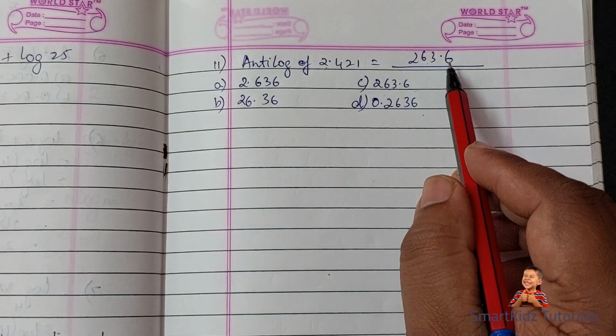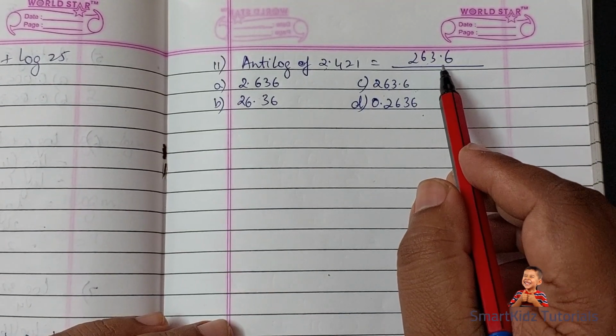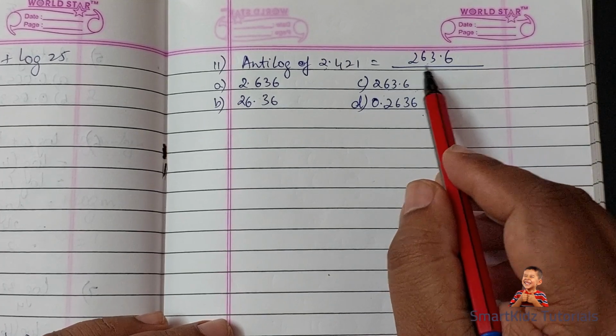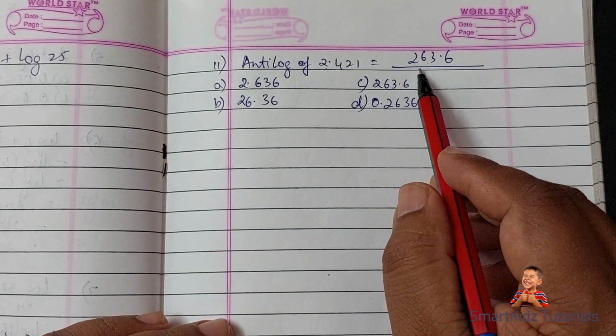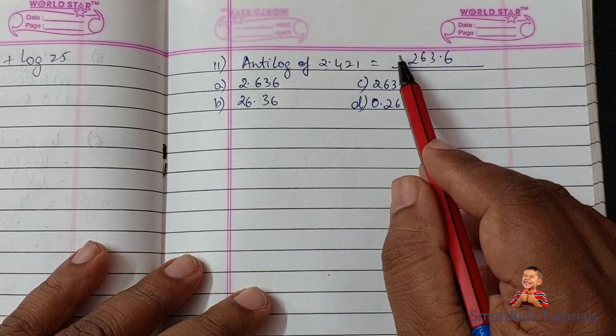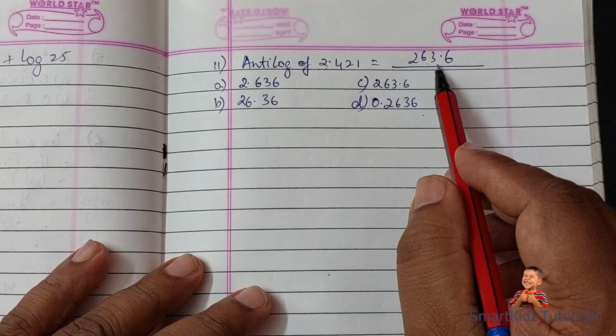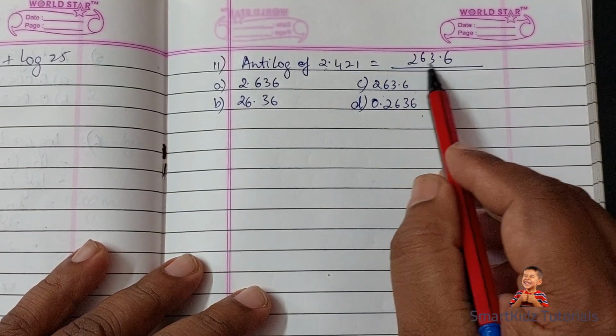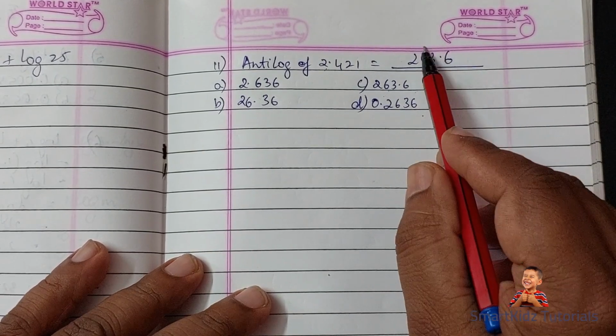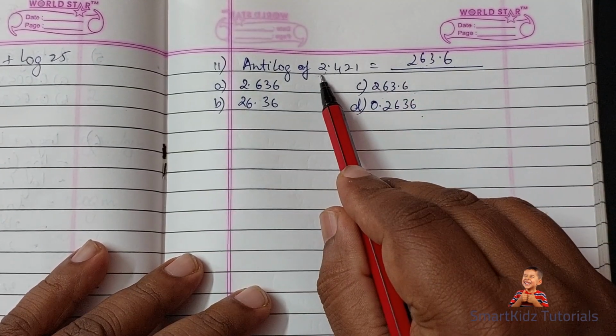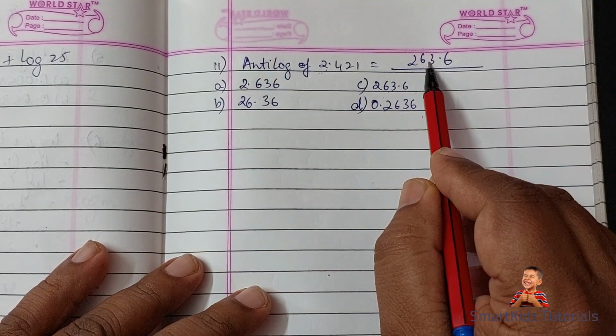always try to find out, if you were to take the log of that particular number, what would be the characteristic. So if I say log of 263.6, what would be the characteristic? 2. How did you get that? 3 digits minus 1. That gives you 2. That is over here. Right? So that means your answer is correct.